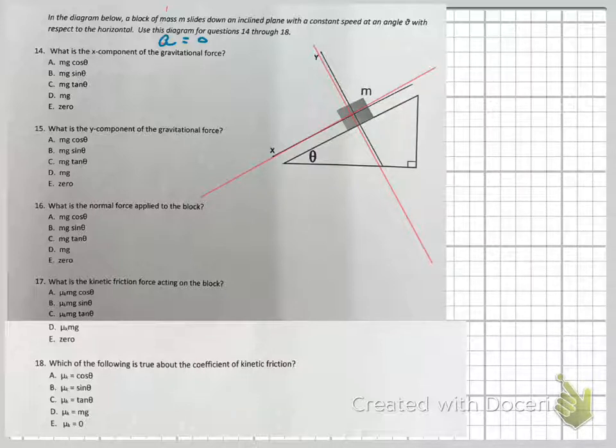All right, and then let's put in our forces while we're here. Let's do that in a different color. So we have its weight, and its weight will be going straight down. So that would be mg.